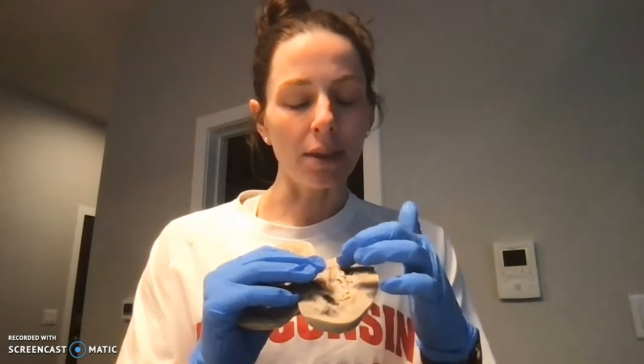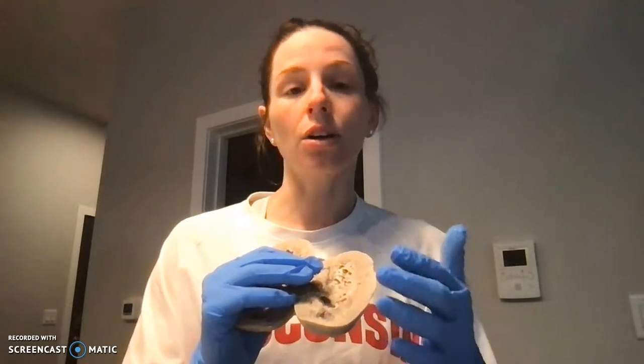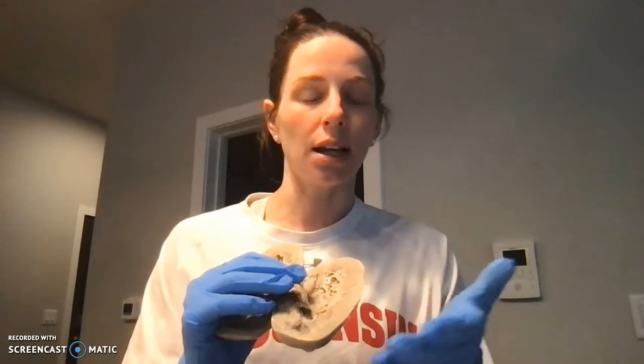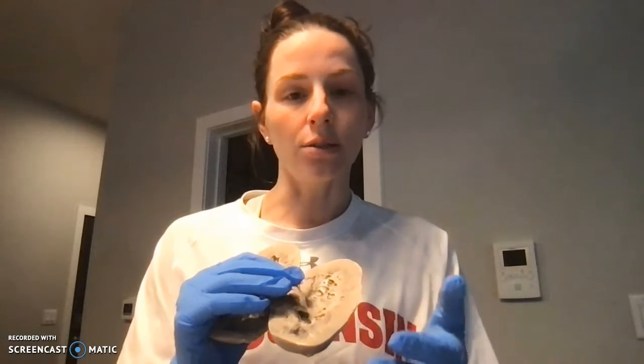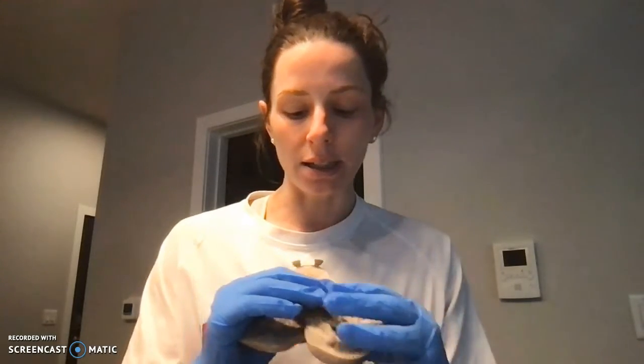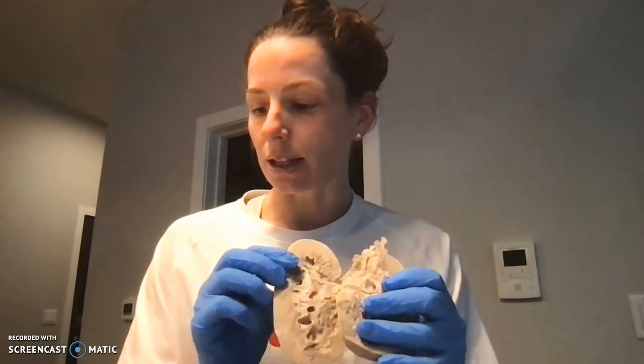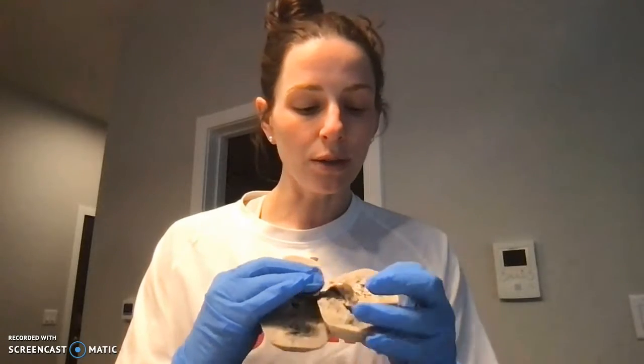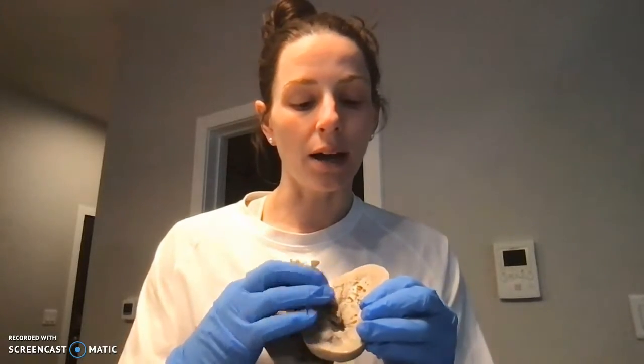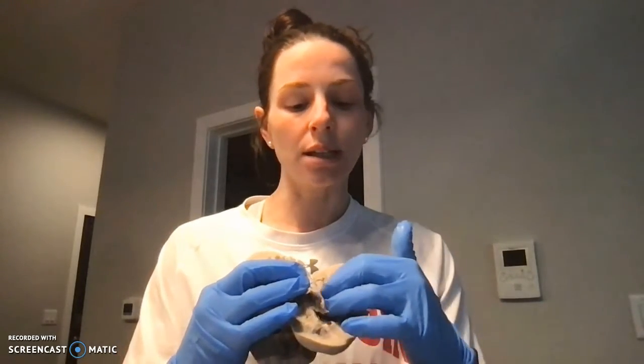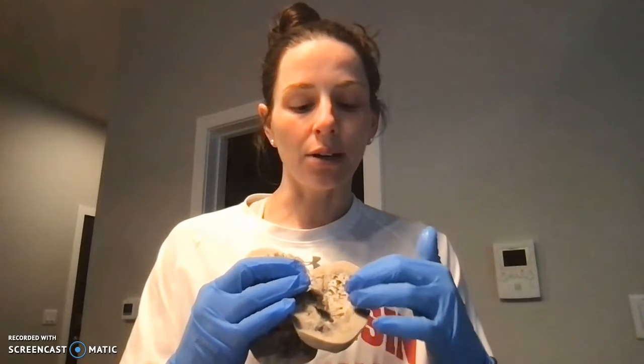Then the inner surface of the kidney is called the renal sinus. Sinus means a hollow space. So we have the renal sinus, as you can see on this side as well. And then we also have ducts that come into this common area of the kidney.